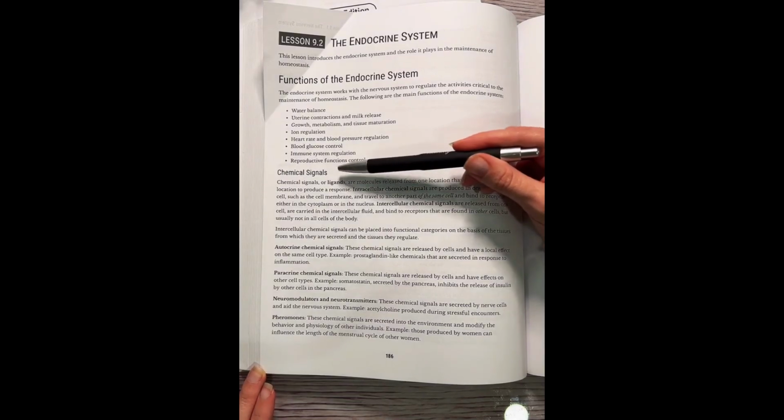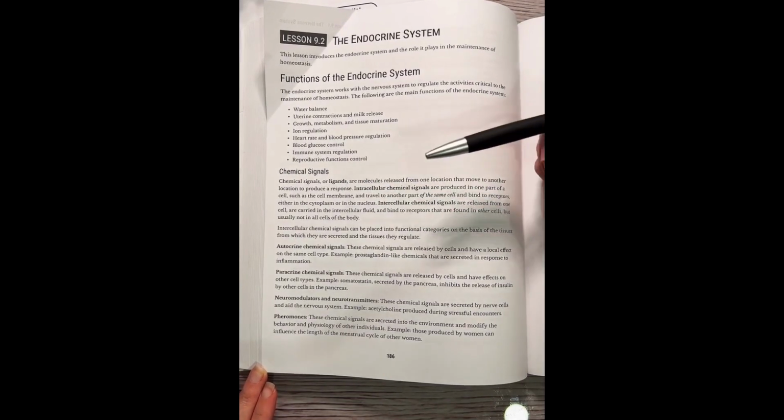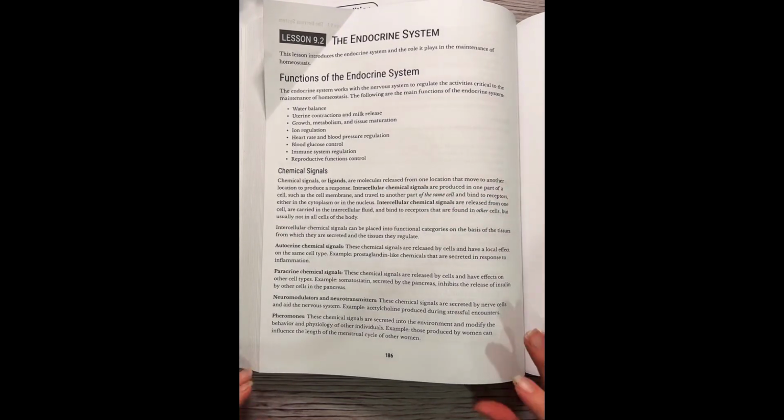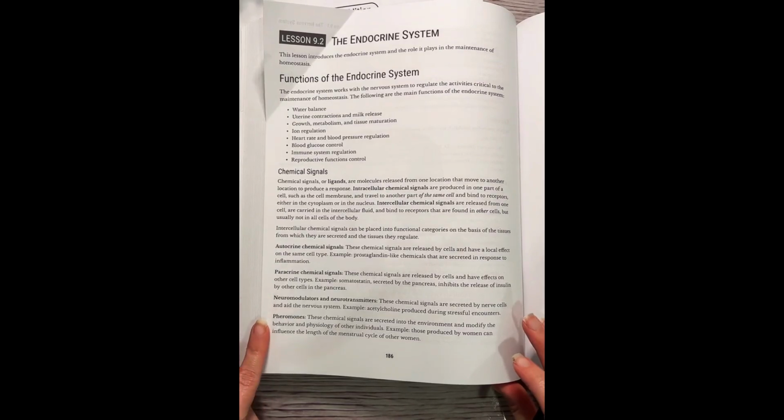As it relates to signals, make sure that you're taking a screenshot. You really primarily want to focus on these chemical signals: the autocrine, the paracrine, neurotransmitters, neuromodulators, and pheromones. You want to make sure that you understand that.